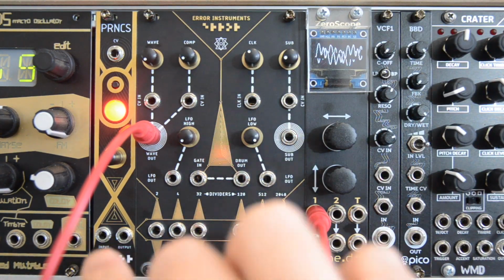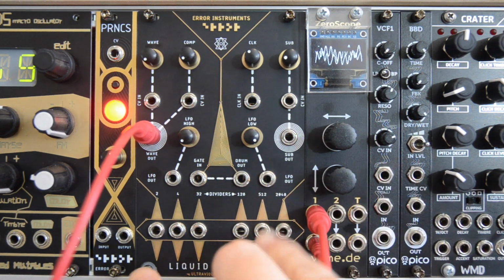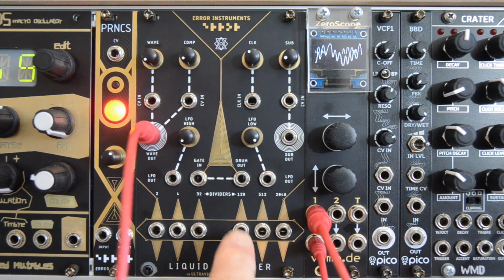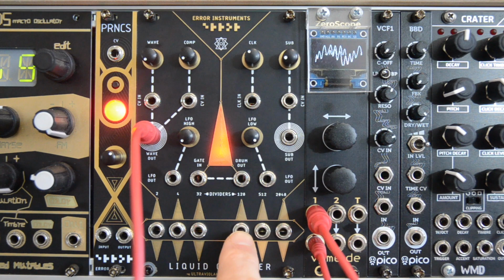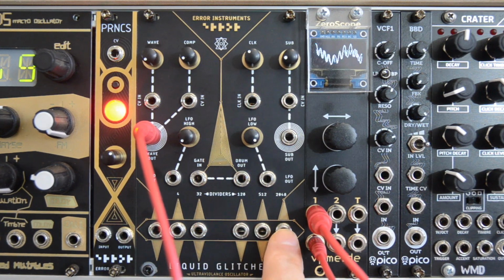On the bottom of the module, there's 6 clock divided outputs. There's a divide by 2, a divide by 4, by 32, by 128, by 512, and by 2048.